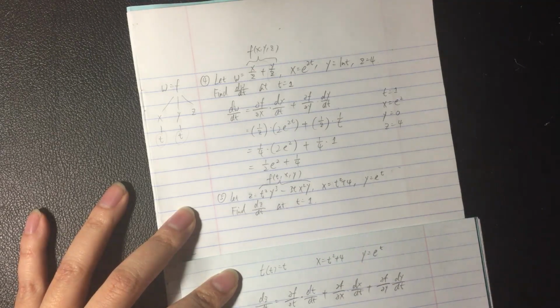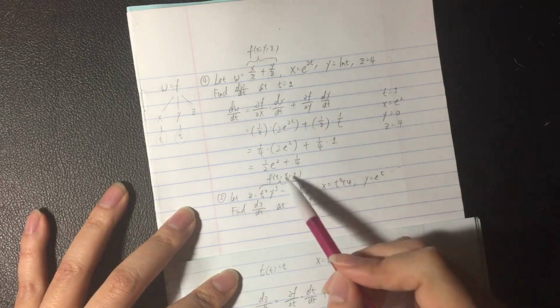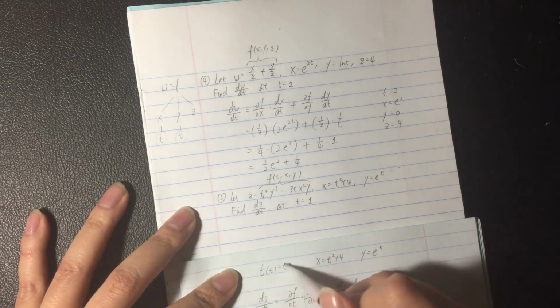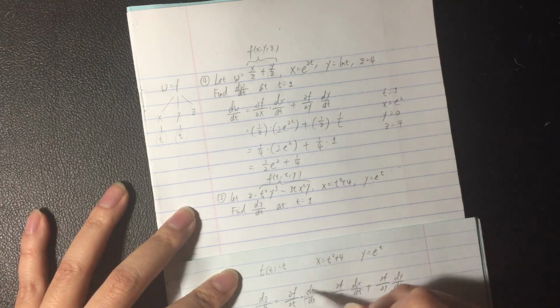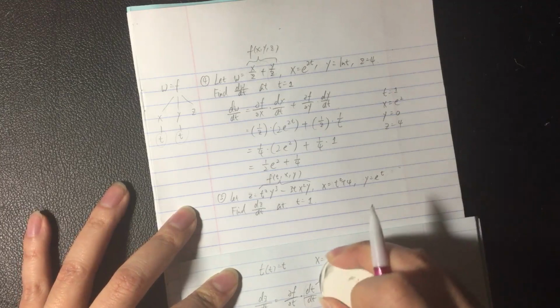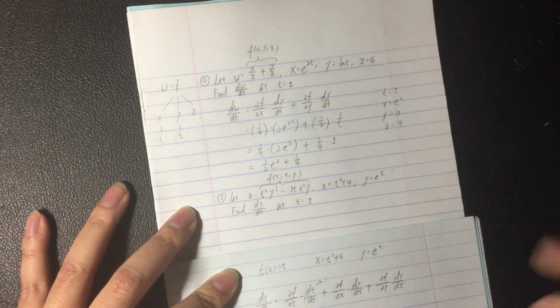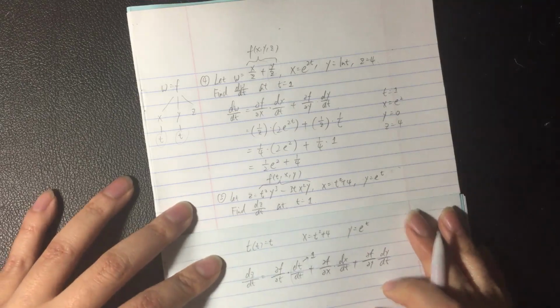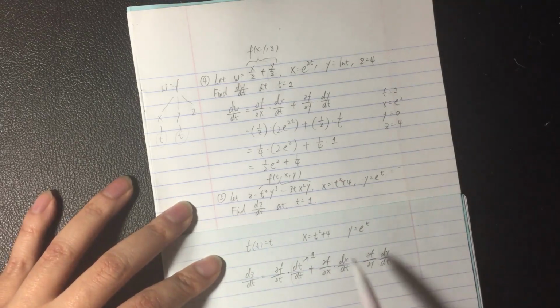Here we use the chain rule for 3 variables, t, x, y, where t is the identity function t. In this formula we know dt over dt, if I take the derivative here, I get 1.